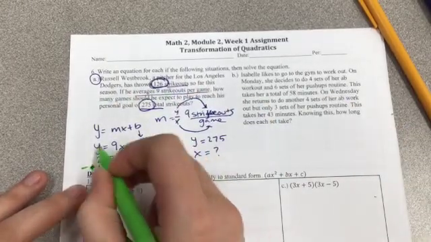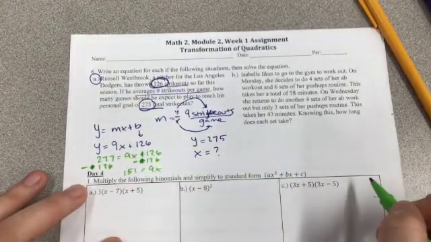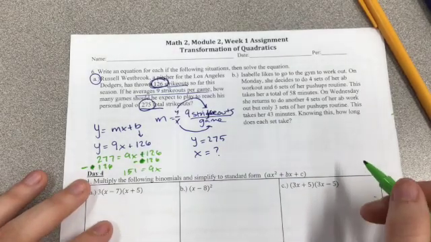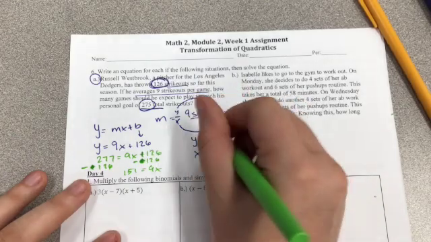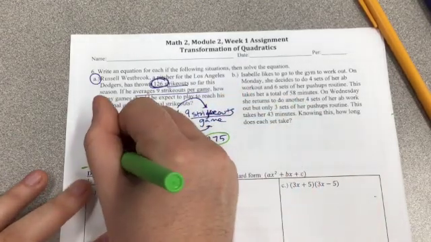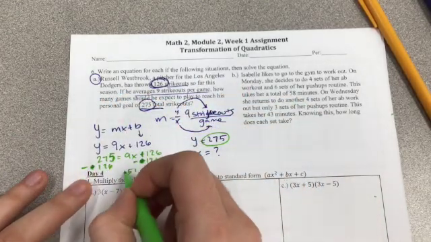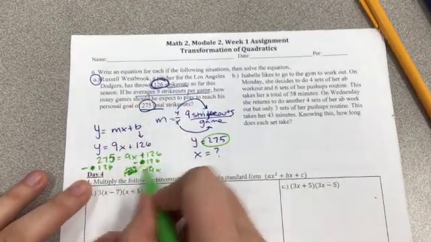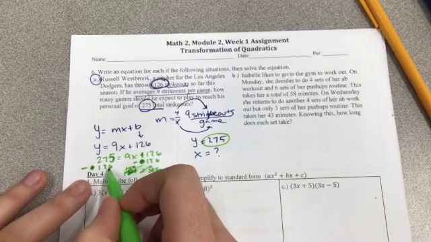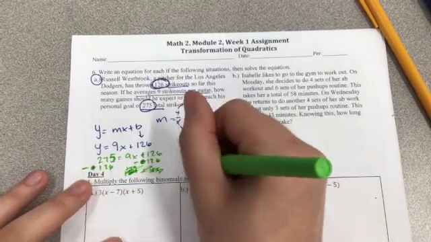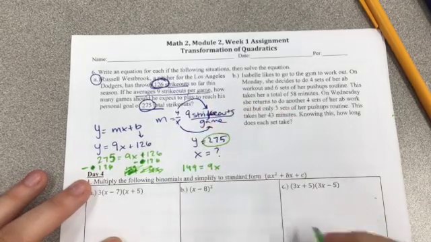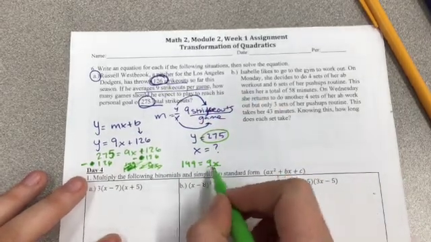Subtract that out, we get 151. I'm just writing down the problem wrong, aren't I? That should have been 275, making this 149. Okay, let's just rewrite that again. 275 minus 126 gives me 149 equals 9x. I'm going to divide by 9 on both sides.